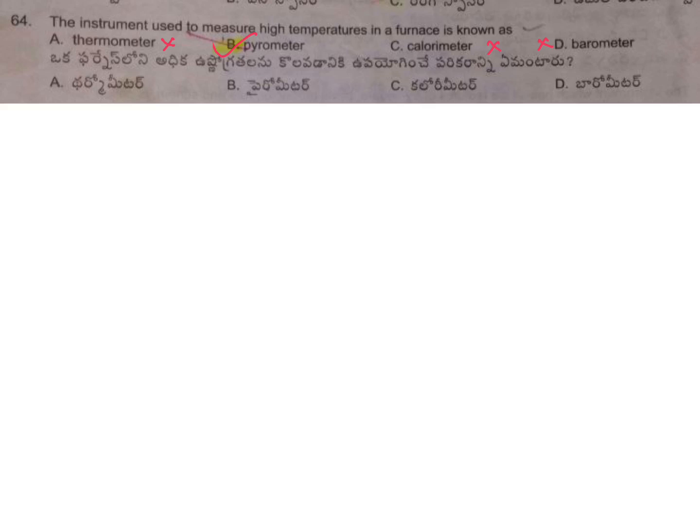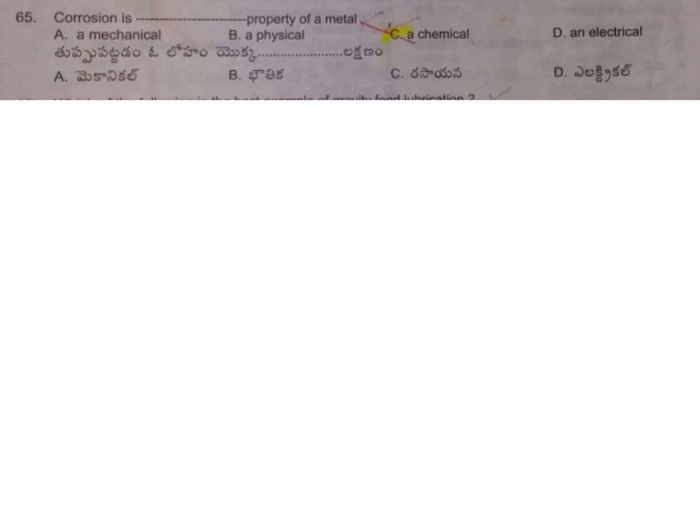Most of the questions are from production only. So you concentrate on the production paper.